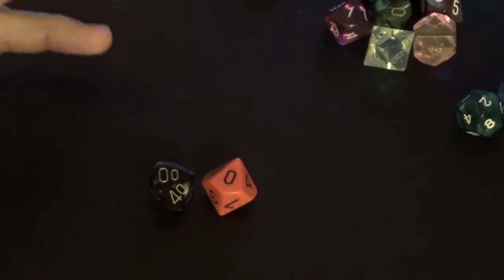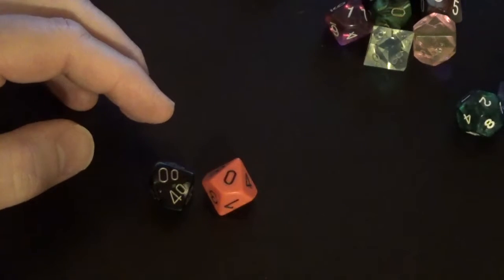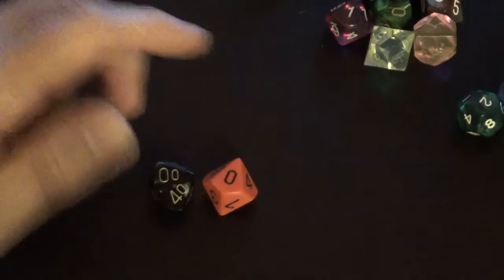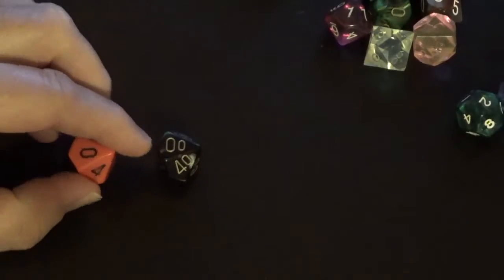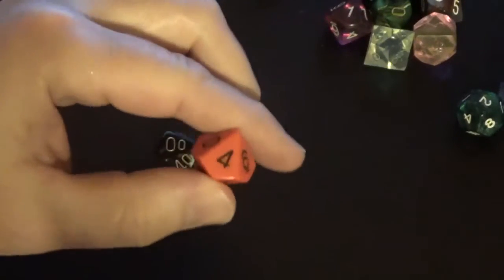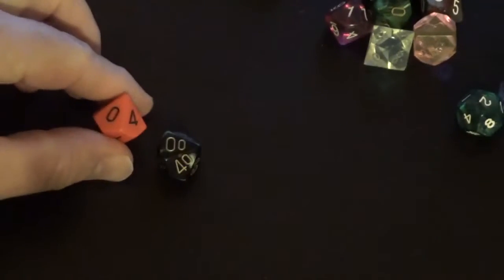In the game you can't roll 0 for a number, but you can roll 10 or 100%. So you can roll 1 to 9% or 100 in this configuration.